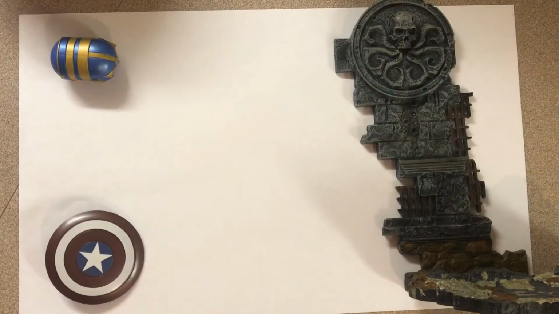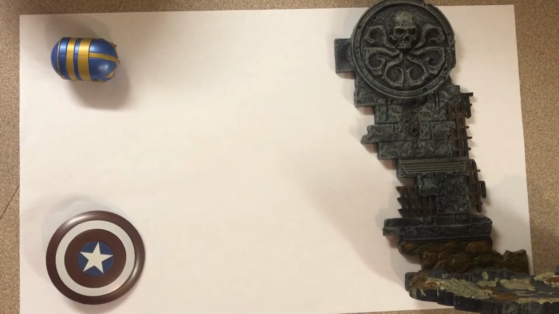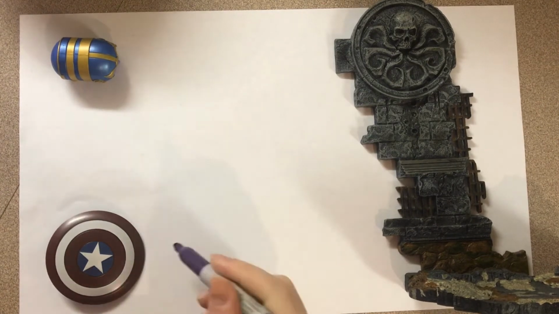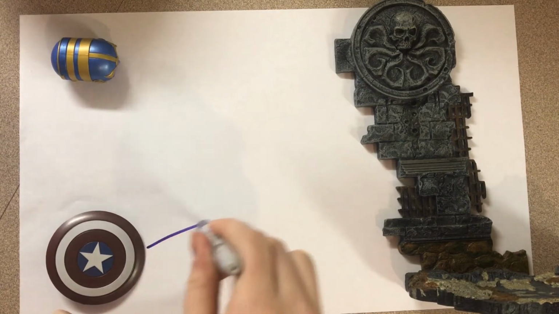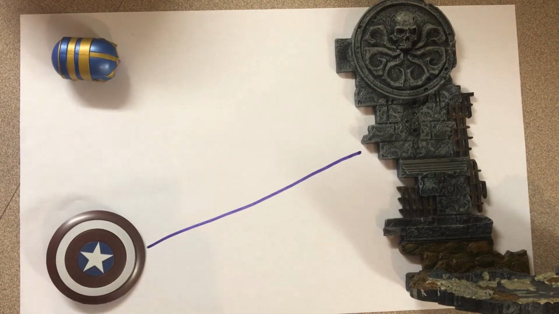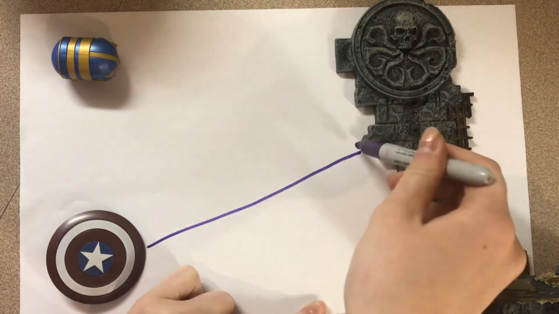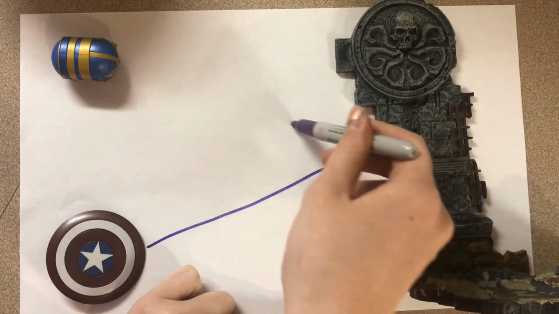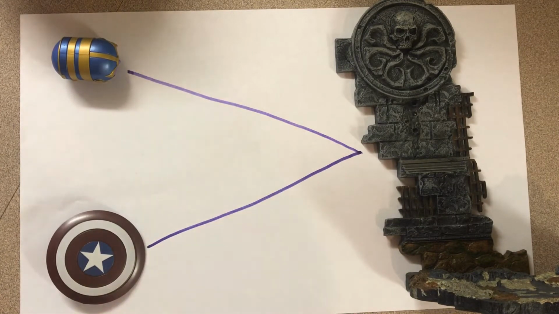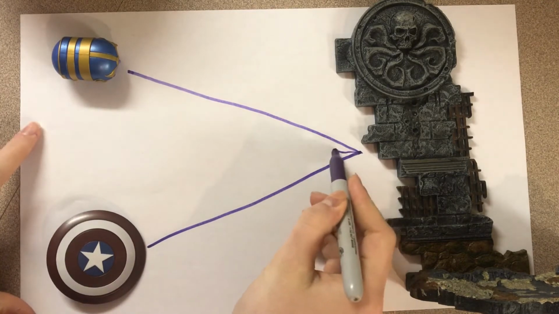This video explains how Captain America's shield bounces off objects and hits targets. So the path of the shield moving towards the wall is called the incidence ray. The path of the shield exiting the wall is called the reflection ray. Imagine a line perpendicular to the wall.